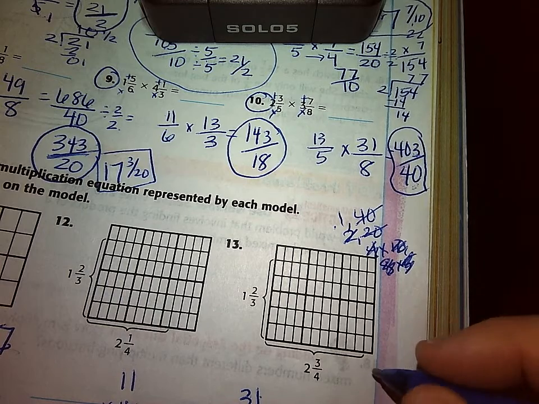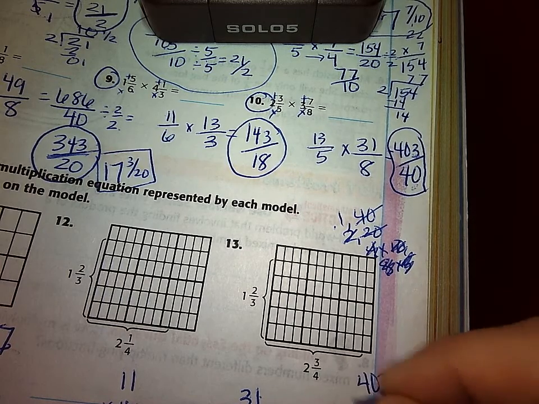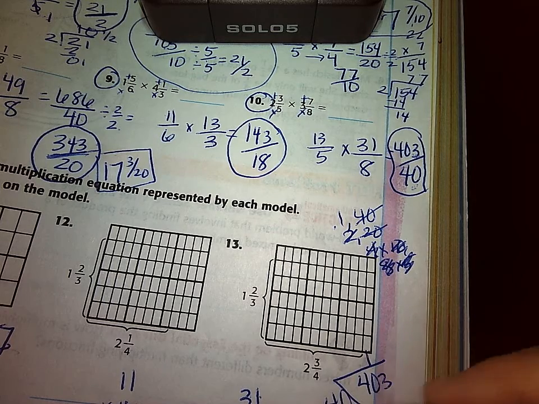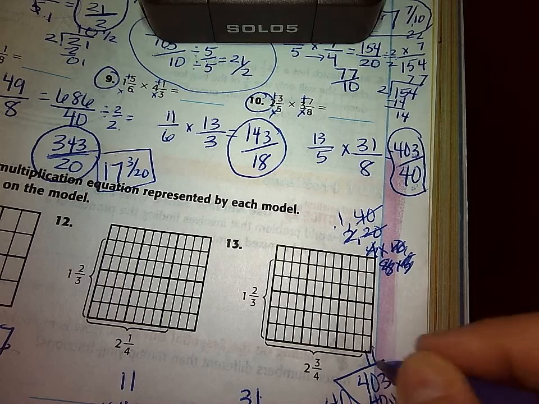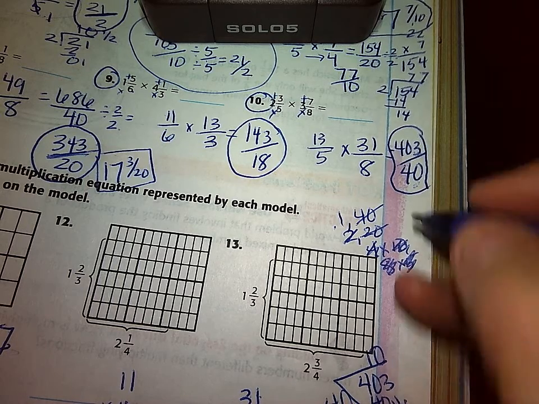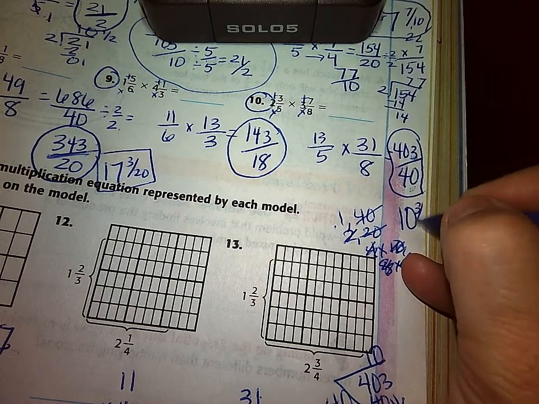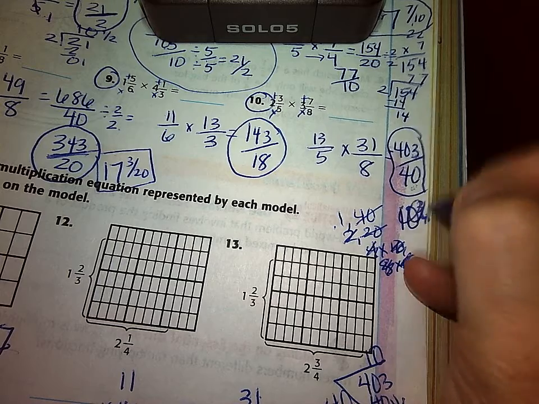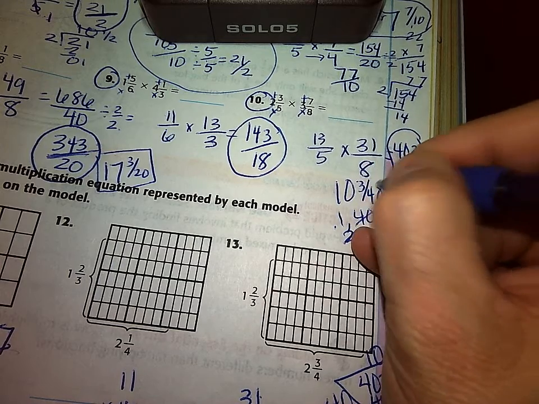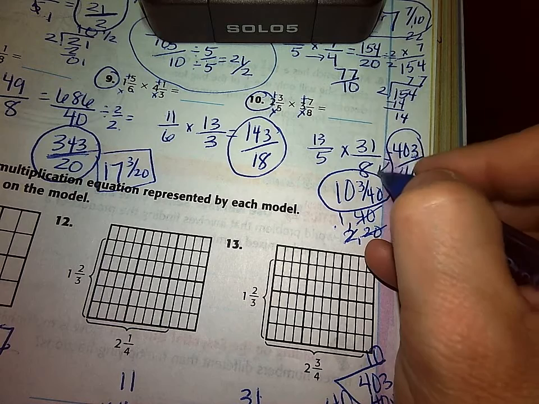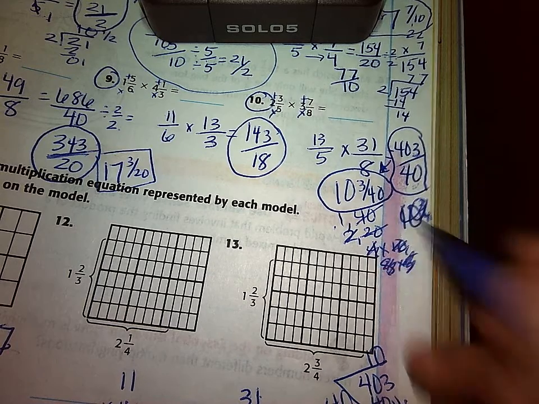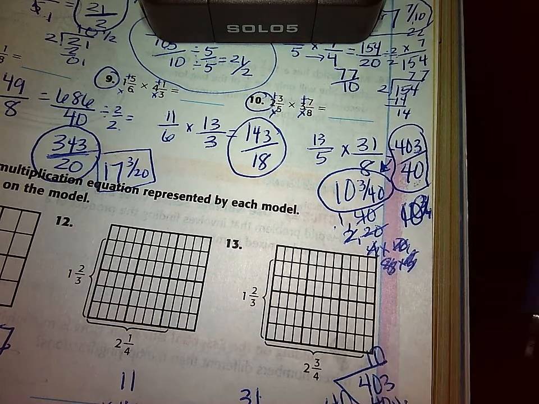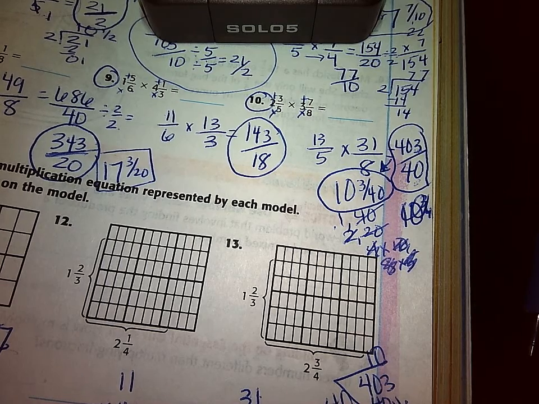If you did convert it, and you want me to help you check your work, 40 goes into 403 ten times. Bring down, 40 cannot go into 3, so it's 10 and 3/40. And when we do convert them, you guys, into mixed numbers, it does help us see if it's simplified. We can tell 3/40 a lot easier than 403/40.